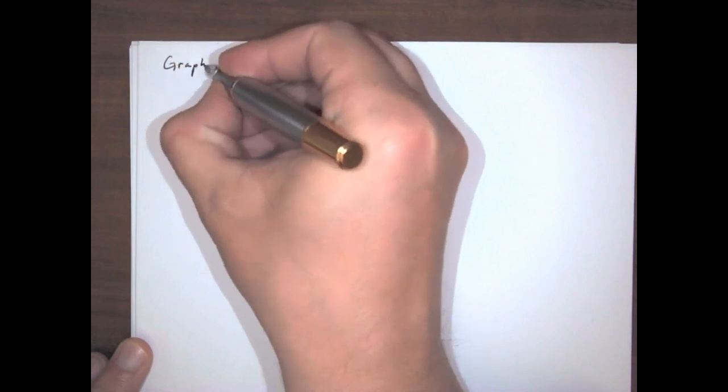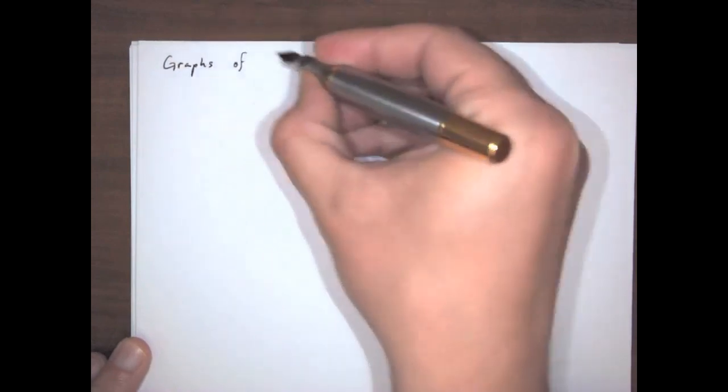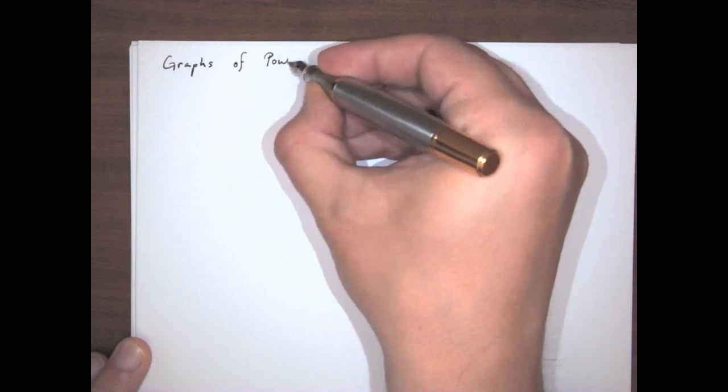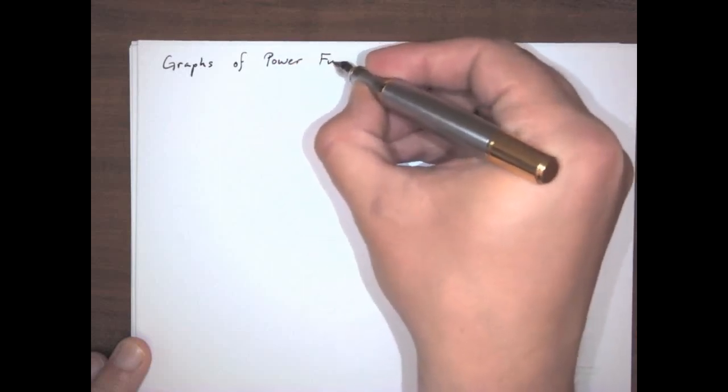Alright, so power functions are one thing, and the important thing about power functions, as far as we're concerned here, is what certain of their graphs are going to look like in profile. So, graphs of power functions.